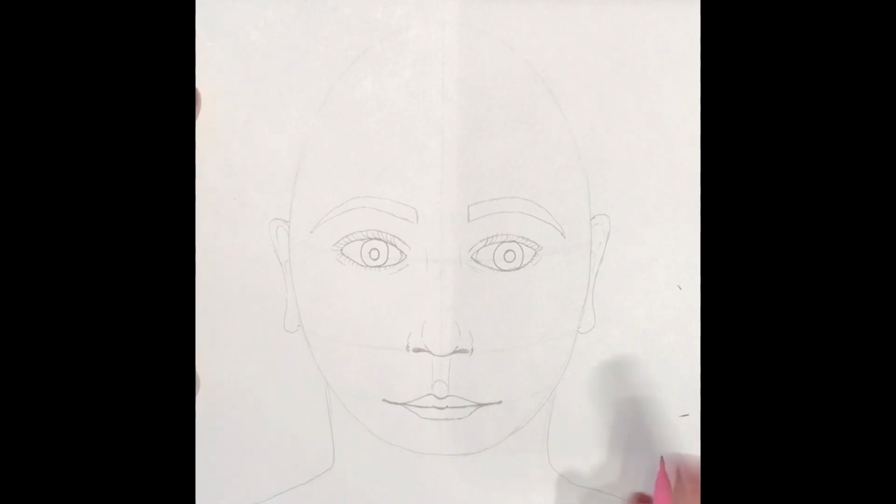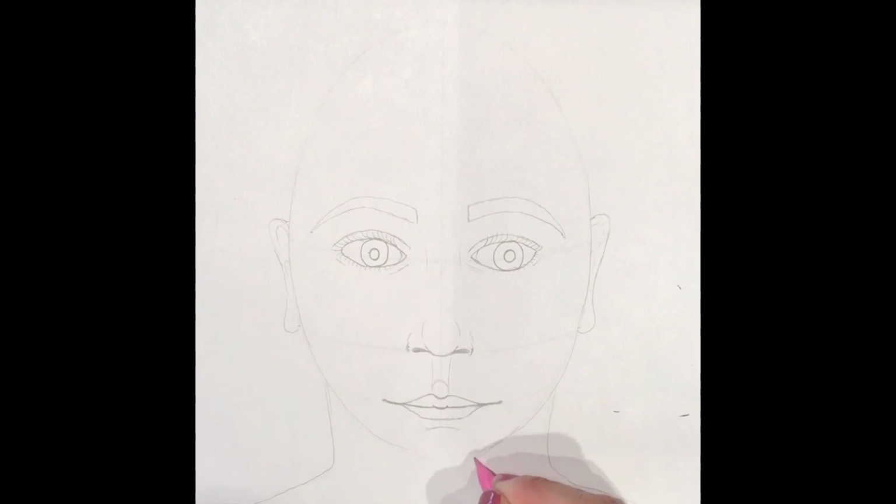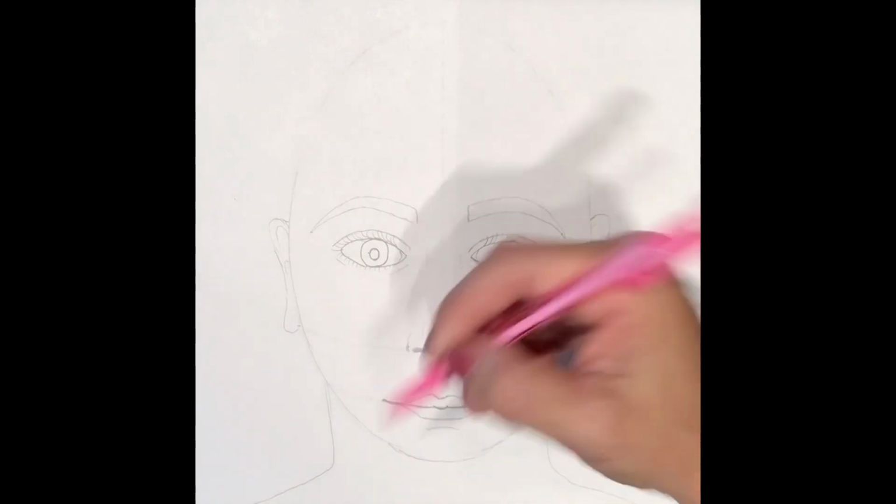Now finally we need to draw our chin. The top of our chin usually starts right about here under our lip. And maybe the chin that you have is not so round, maybe it's a little square, maybe it's a little straighter. So you can erase and adjust for the shape of the chin after you draw that part.